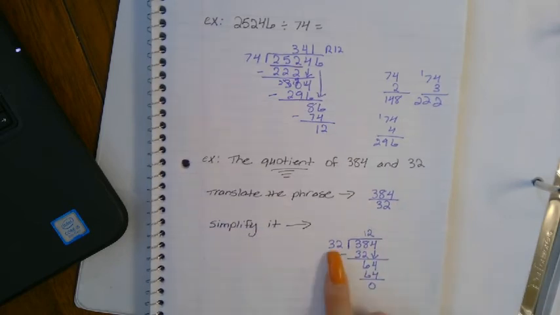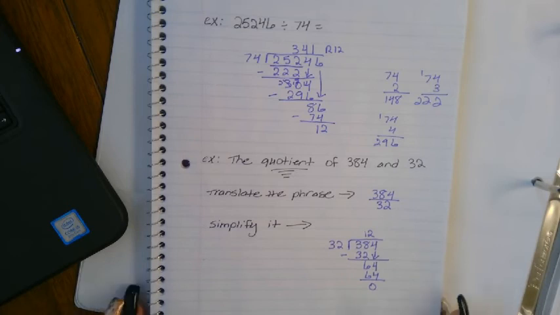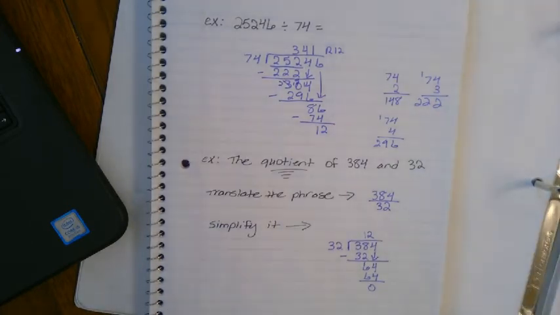Now to solve that, we're going to put our 32 on the outside, our 384 on the inside. 32 cannot go into 3, but it can go into 38 1 time, so it gives us a 32. We do our subtraction, we get a 6 left. Bring down the 4. Then 32 times 2 is 64, so we have no remainder. Your answer is just 12. Go ahead and pause the page because I'll be turning it.